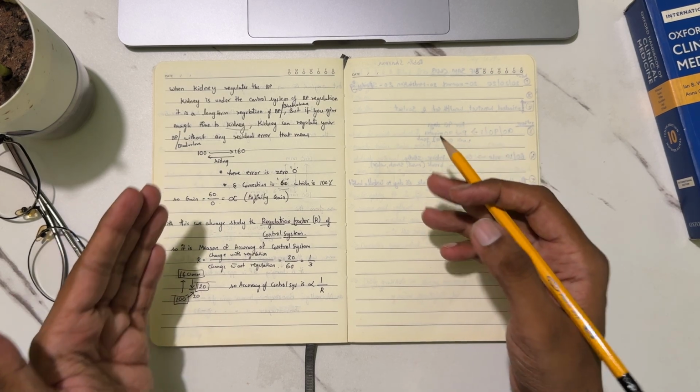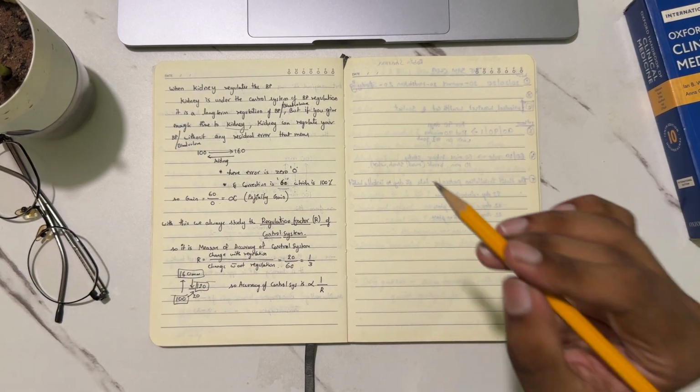So the accuracy of a control system is inversely proportional to the regulation factor.